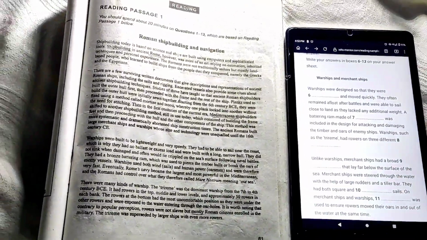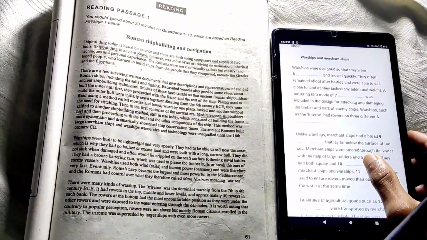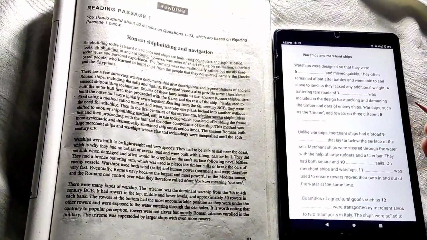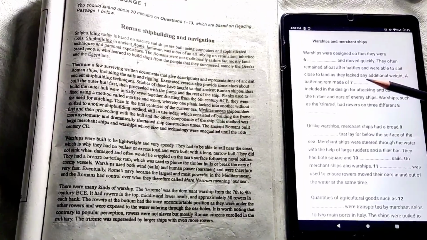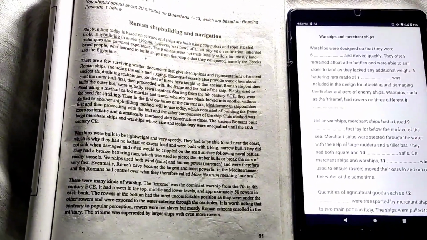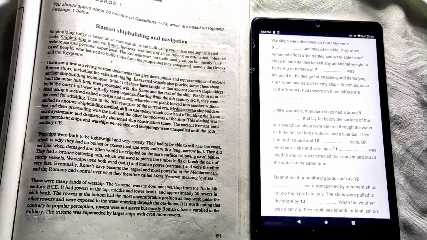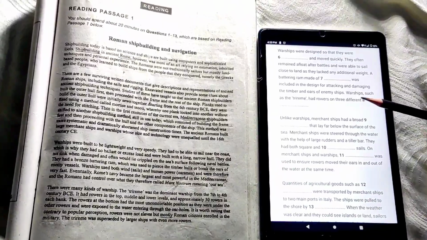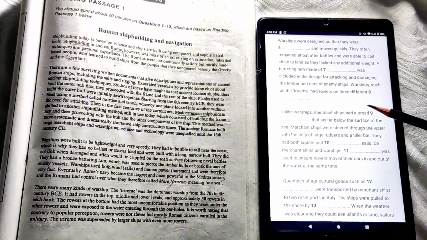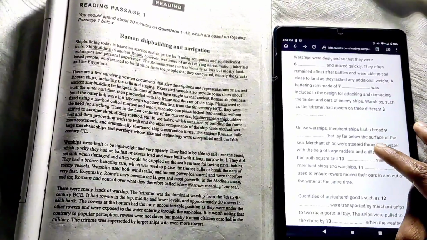And remember, whenever you are solving the gap fill, you have to read carefully. First of all, read the question type carefully, because you have to understand what the question is about. If you understand the question, you will understand the passage easily. This is the gap fill question, and from the passage I'm using the tablet to help keep the video short. So we will read the first one.